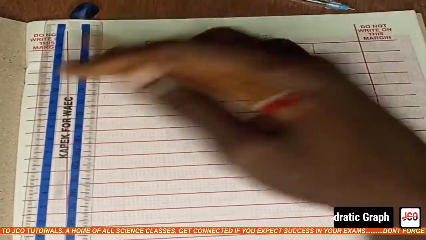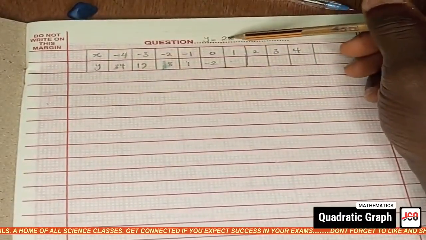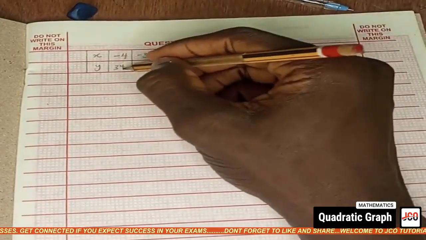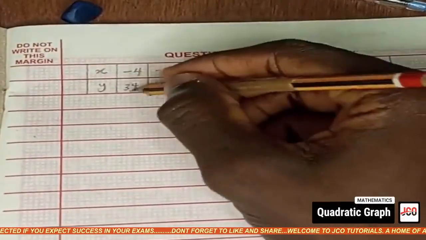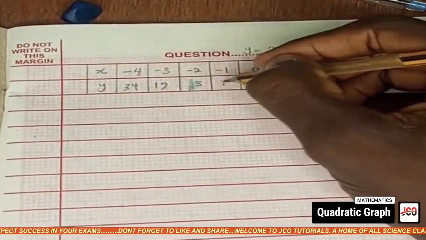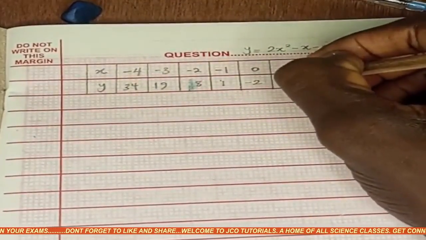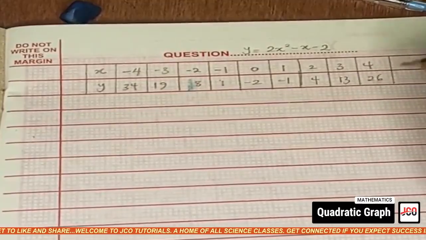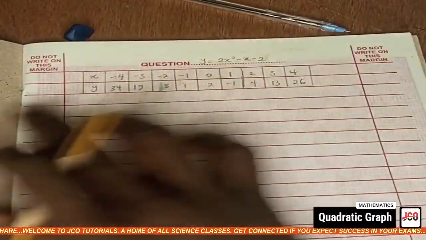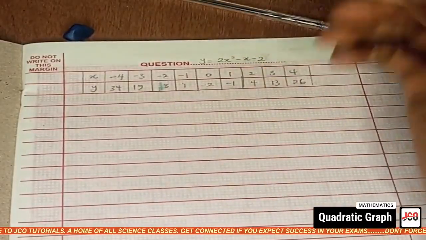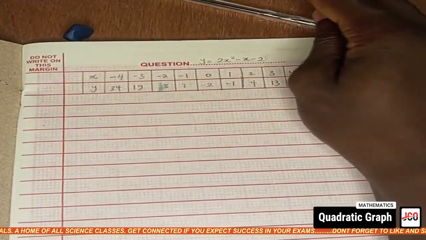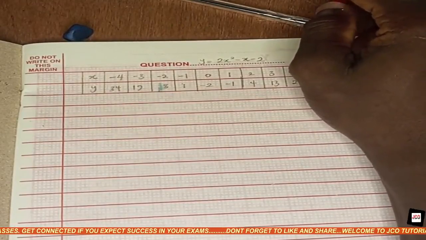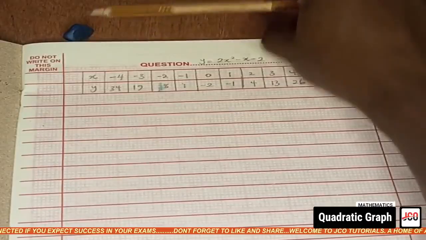Okay, so looking at the question that was given, y equals 2x squared minus x minus 2. Our table is this. Please, this is 34, not 26. 34, 19, 8, 1, minus 2, and then minus 1, 4, 13, and 26. So with this table now, we are going to plot our graph. We are asked to use a scale of 2 cm to 1 unit on the x-axis and 2 cm to 5 units on the y-axis.